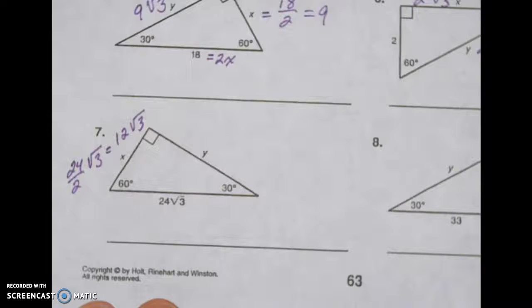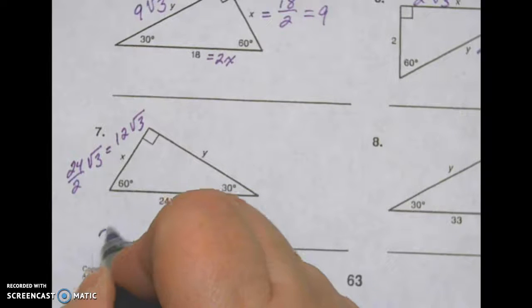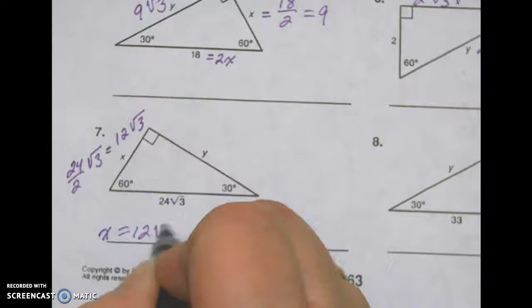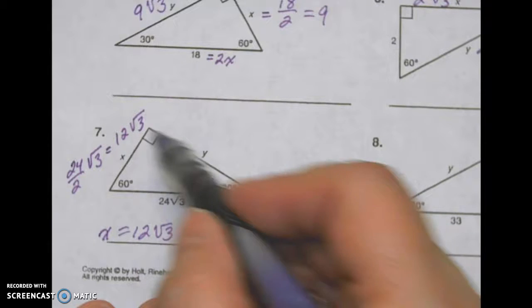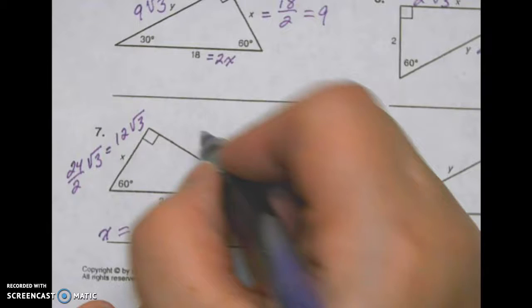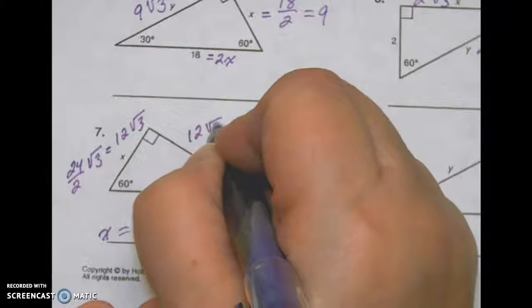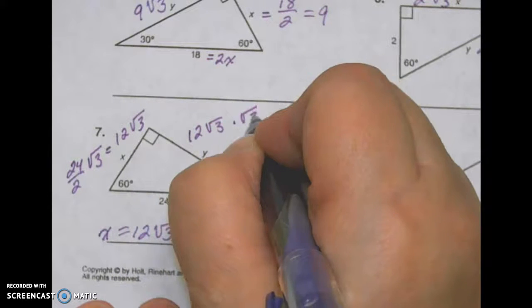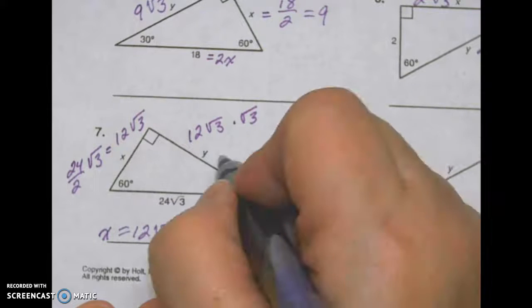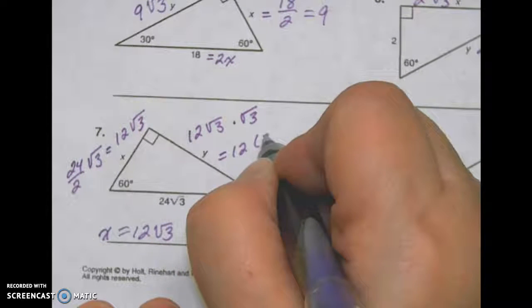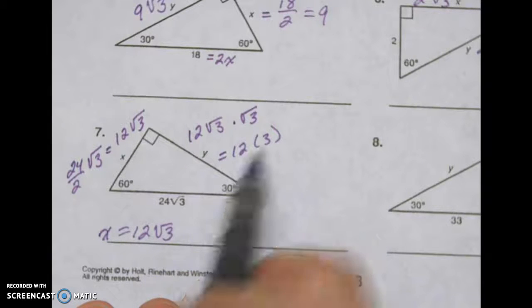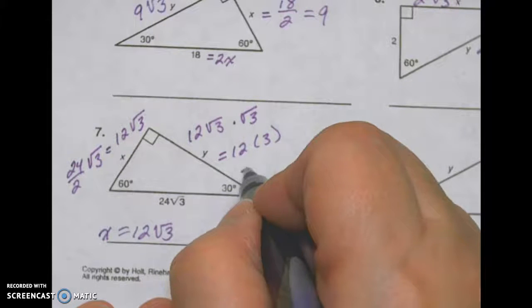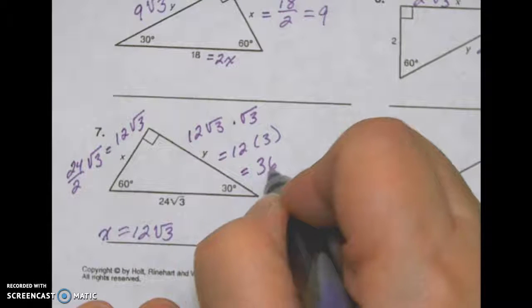So the length of my short side x is 12 square root 3. If I want to find the value of y, it's my short side times another square root 3. And 12 square root 3 times another square root 3 means 12 times the whole number 3, because square root 3 times square root 3 gives me the whole number 3, and 12 times 3 gives me 36.